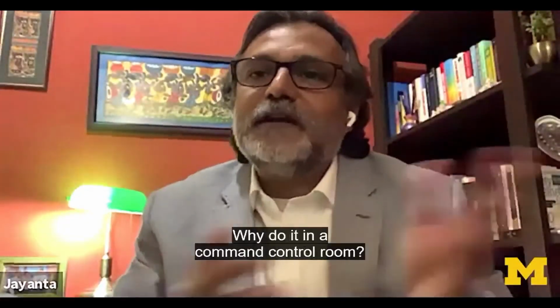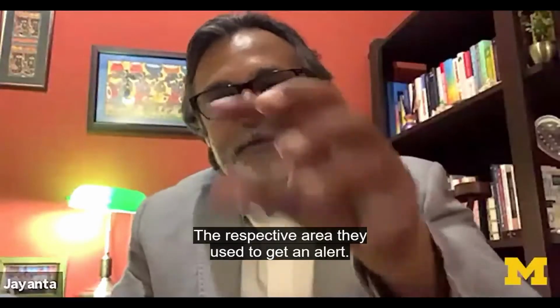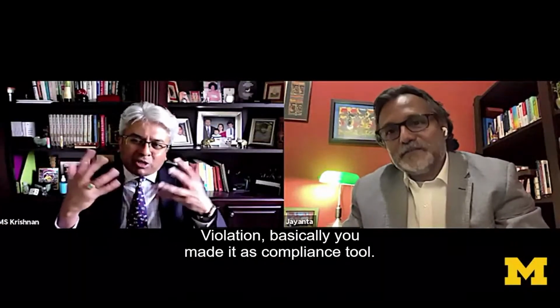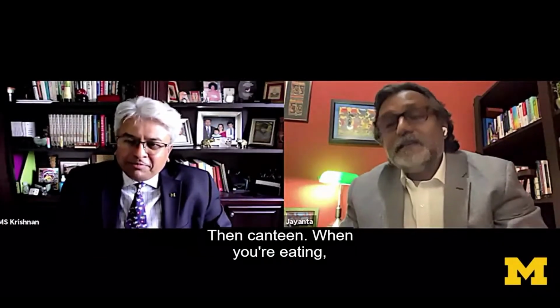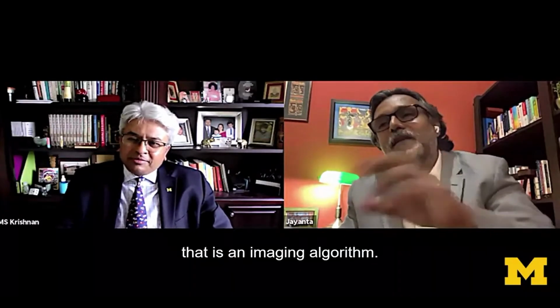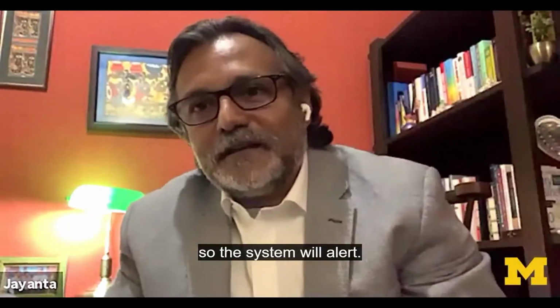Then we said we democratize the data. Why do you have a command control room? Give it on the iPhone and Android phone of every officer. So the respective area, they used to get an alert: okay, here you have to go and intervene because a social distancing norm has been broken. Violation. Basically, you made it a compliance tool. Yeah. Then in the canteen, when you're eating, you're not maintaining social distance. The same algorithm started working here, right? Then we started recognizing facial masks. That is an imaging algorithm. So if you're not wearing a mask, the system will alert, right? So all these things came up.